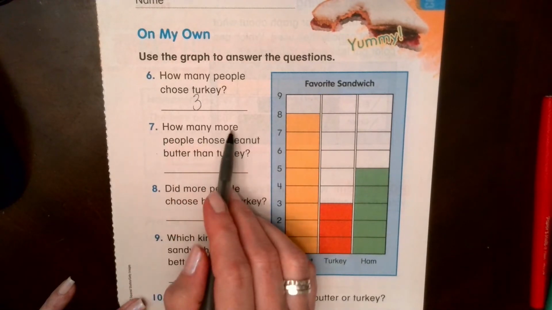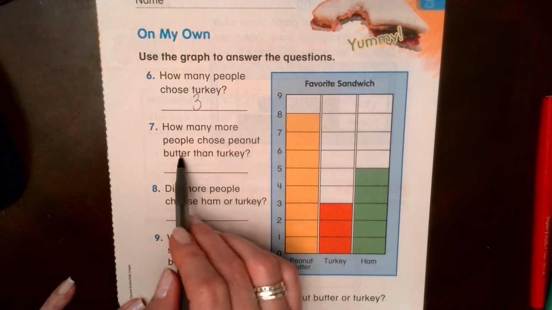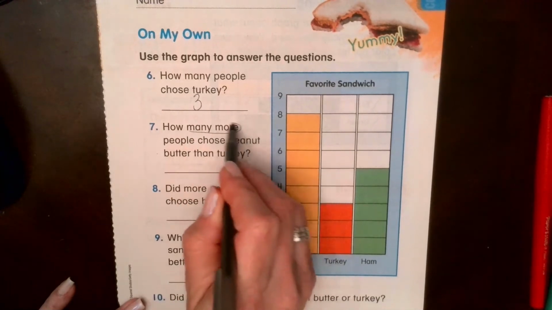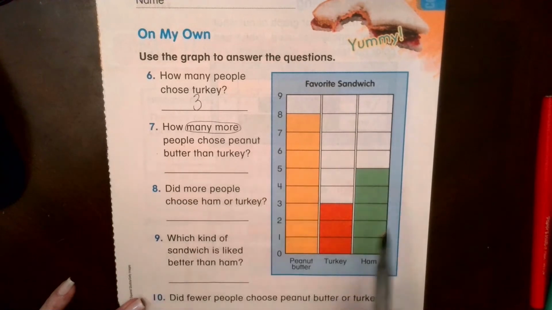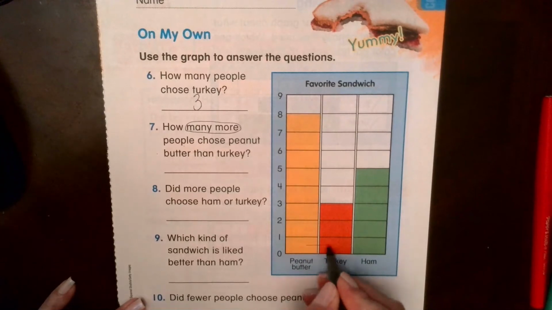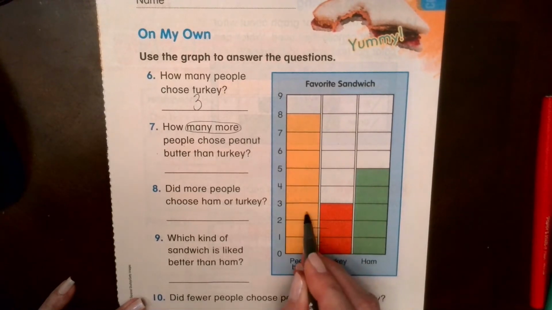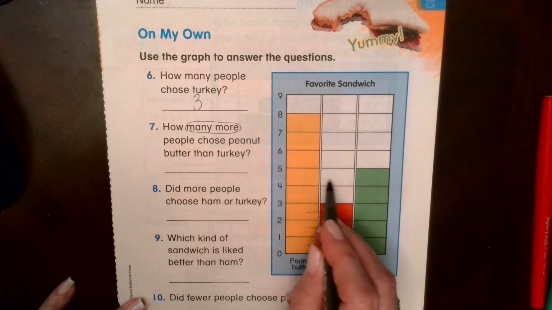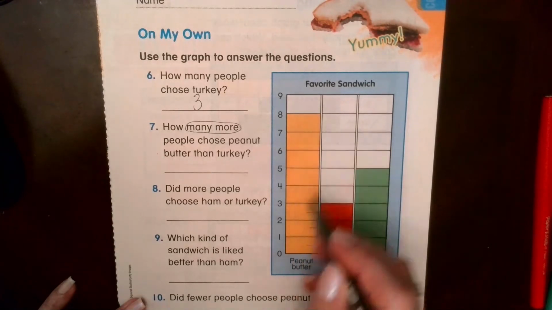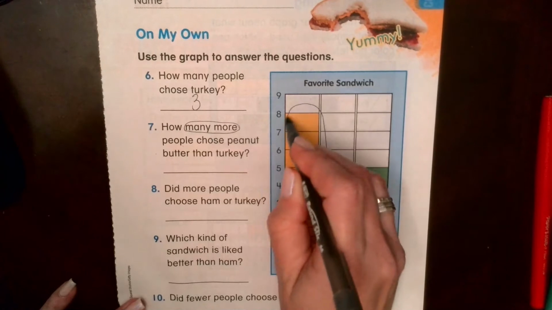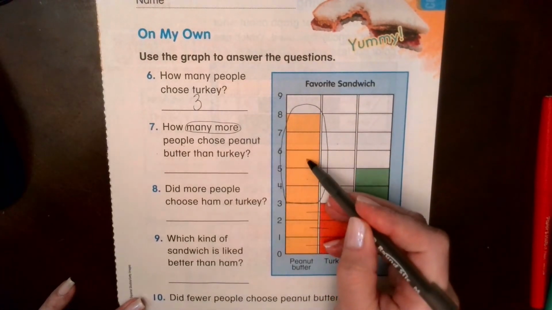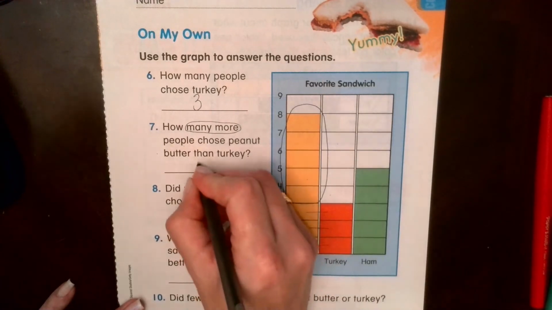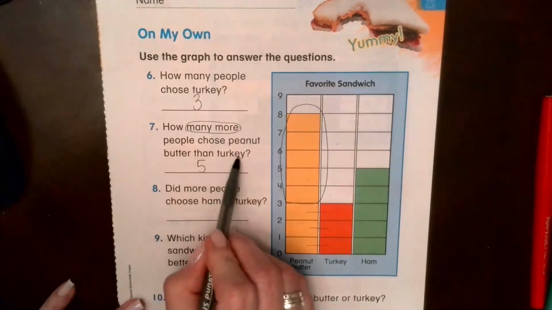How many more people chose peanut butter than turkey? So remember, how many more is a comparison. So we're going to compare peanut butter to turkey. So remember, we can make our buddies. Buddies, buddy, buddy. Uh-oh, nobody. So how many more peanut butter sandwich likers are there? 1, 2, 3, 4, 5. There are 5 more peanut butter than turkey.